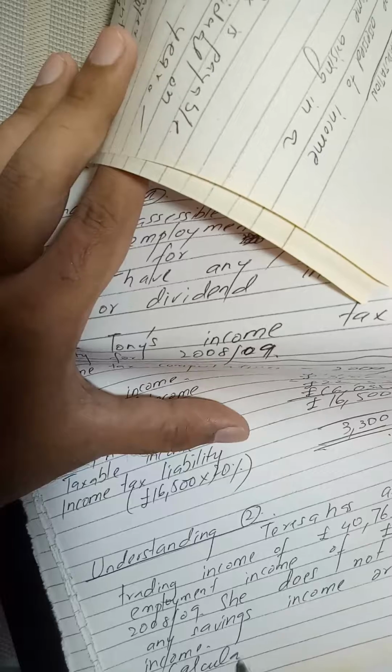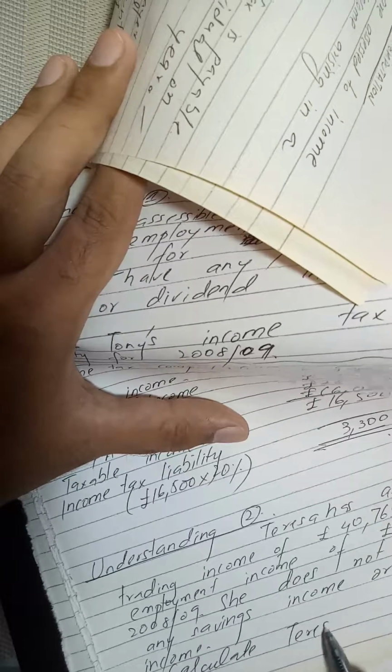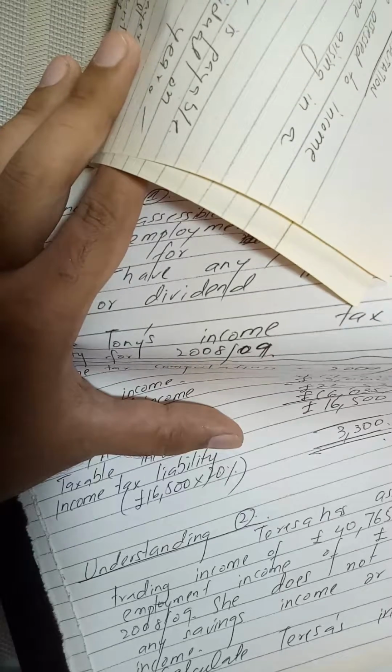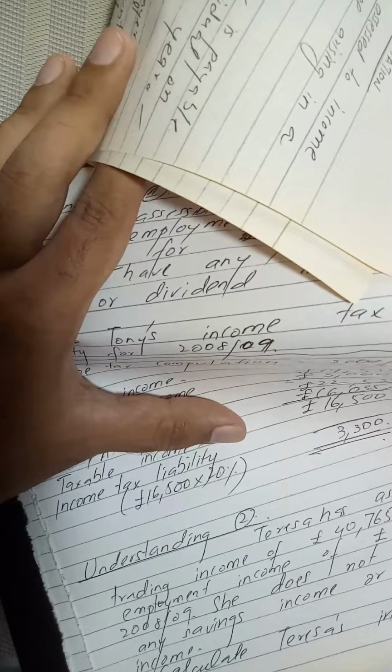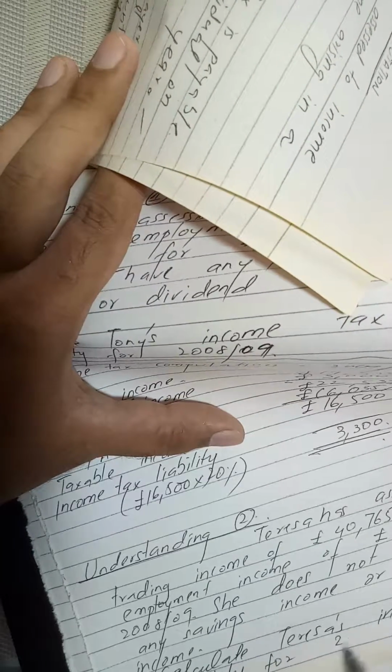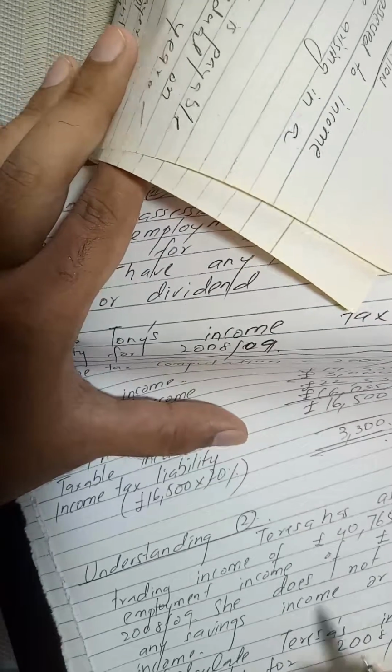Calculate Teresa's income tax liability for 2008-09.